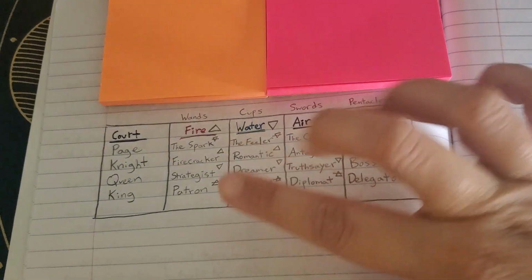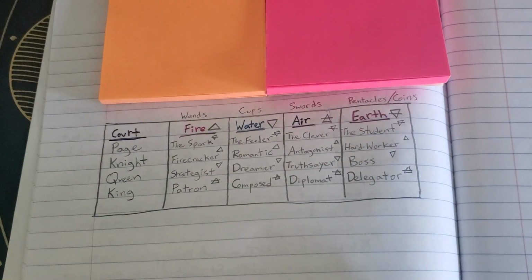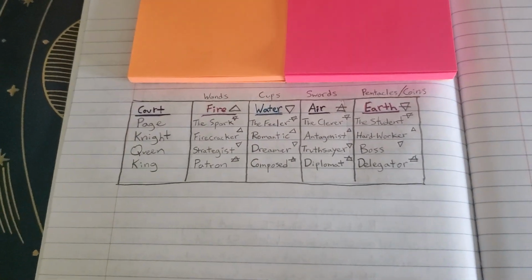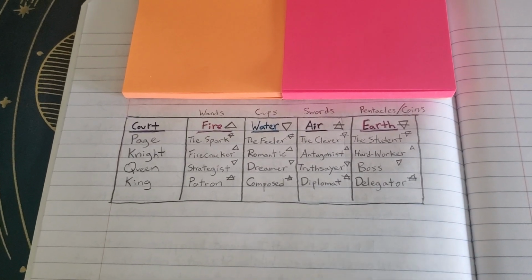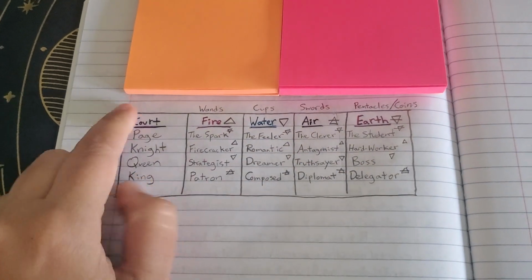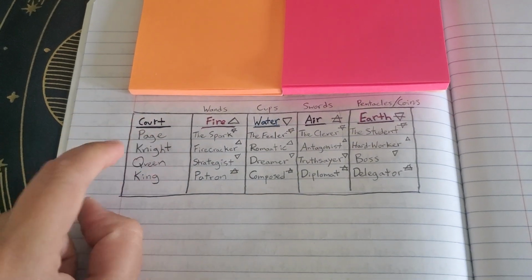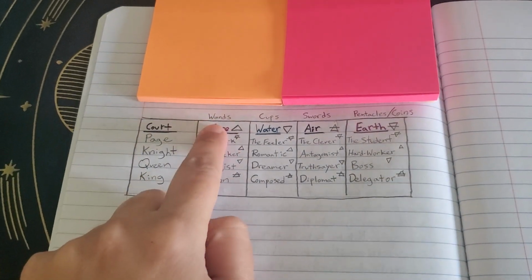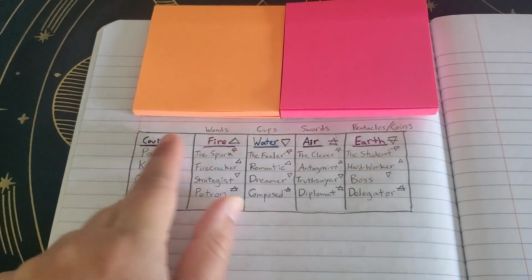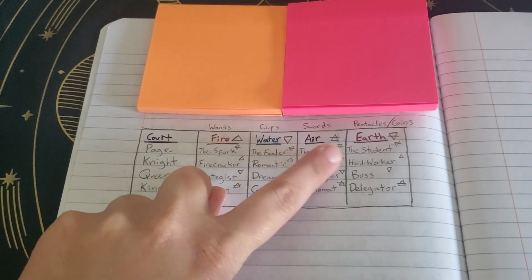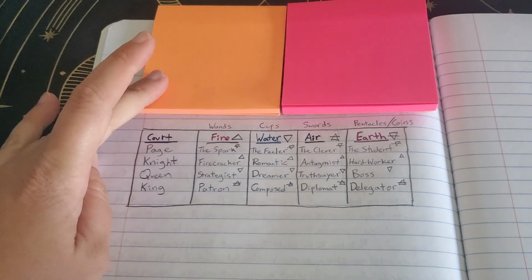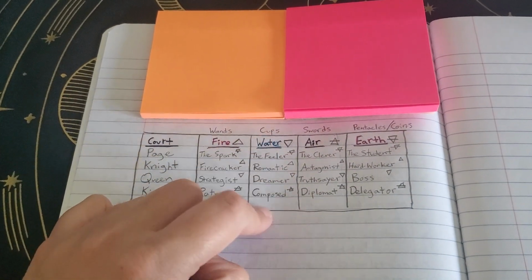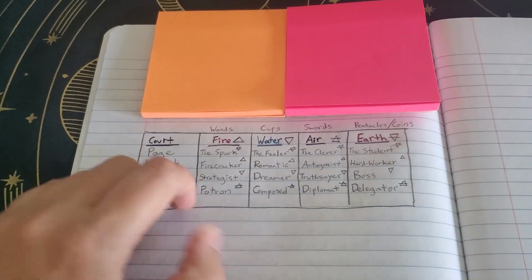Okay, everyone. I hope you can see this pretty clearly. Again, I'm going to explain this because it's small. I realize it's small. So on the side here, I have the courts. There's page, knight, queen, king, okay? On top, I wrote their suits as related to tarot, but I also have their elements just so you're aware of this, okay? The wands are here, cups, swords, and pentacles, coins, okay?